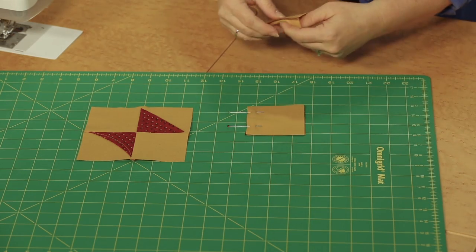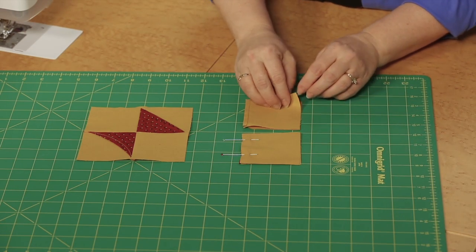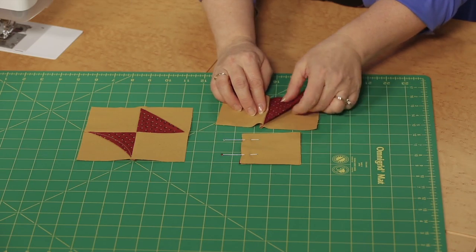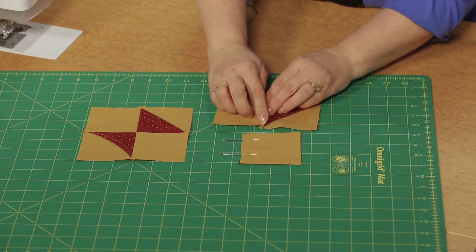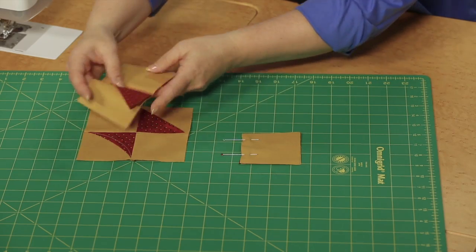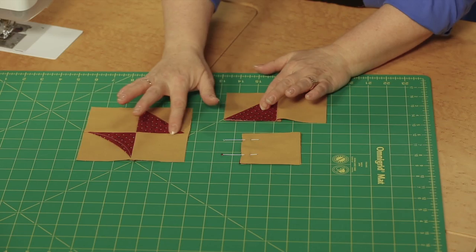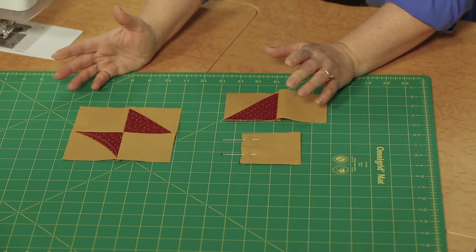I've got one already sewn here. So I've sewn down through here, and as I open it up, you can see that on the one side I have layers here. Now, I would repeat that, just like making a 4-patch type of unit, make another one here, and join them together. So the raw edges all get caught in seam allowances.